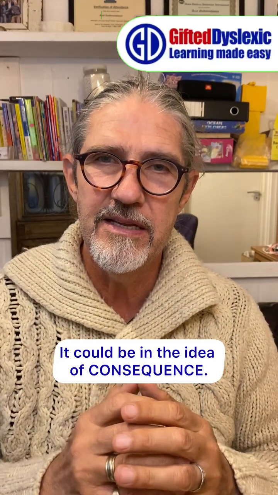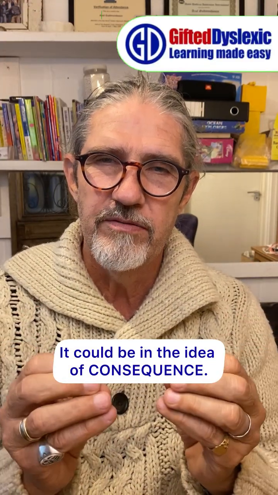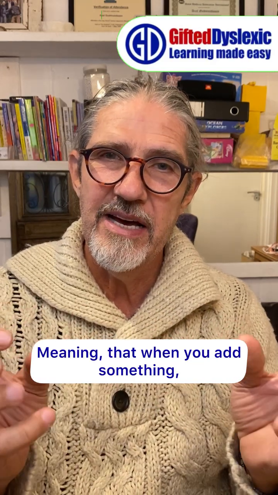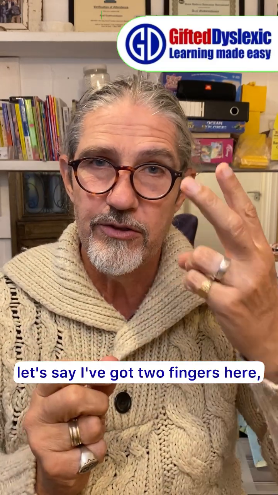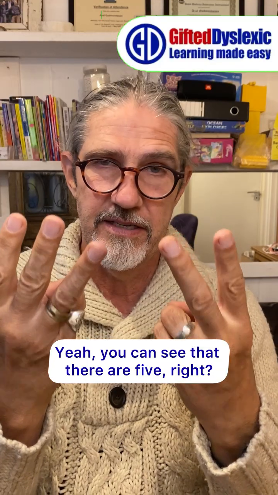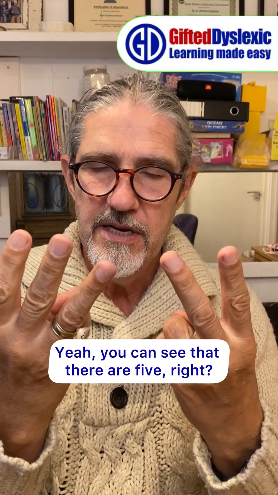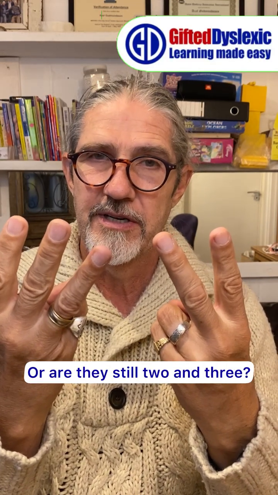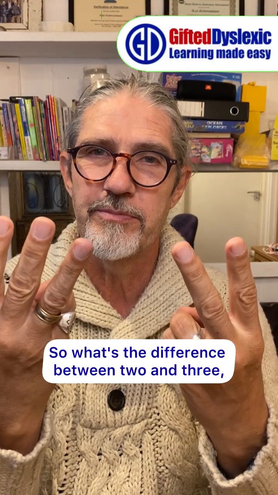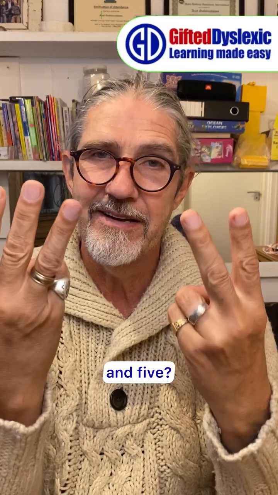It could be in the idea of consequence, meaning that when you add something, let's say I've got 2 fingers here and I've got 3 fingers there. Now, how many fingers do I have? Yeah, you can see that there are 5, right? But are they 5 or are they still 2 and 3? So what's the difference between 2 and 3 and 5?